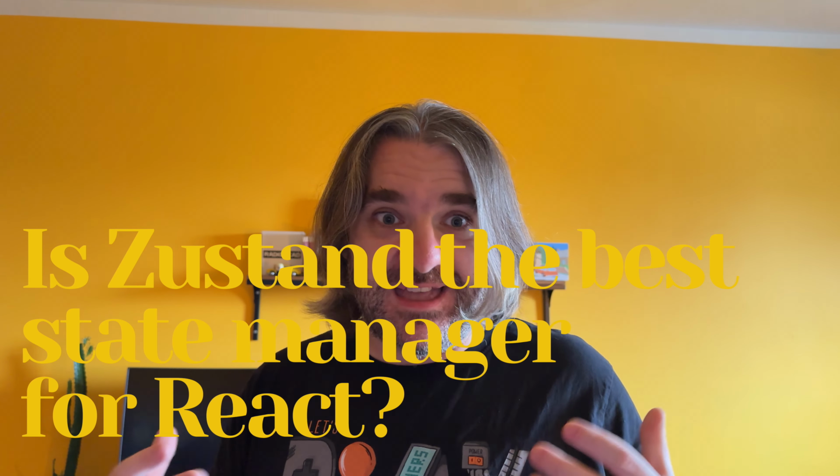Managing state is something I've been very interested in ever since I've heard about Redux in 2015, I believe. So I've tested a lot of options, including aforementioned Redux, its toolkit, Mobex, Jotai, and finally Zustand. Hi, my name is Tomasz and I'm a former technical manager. Today, I will answer the question, is Zustand the state manager for React applications?